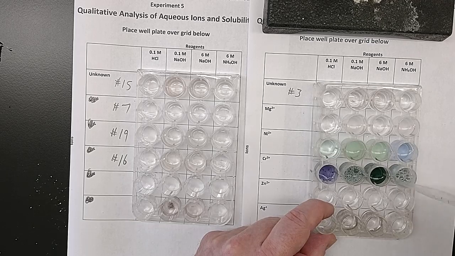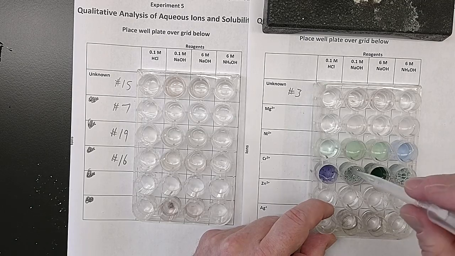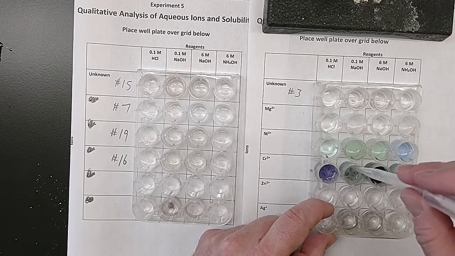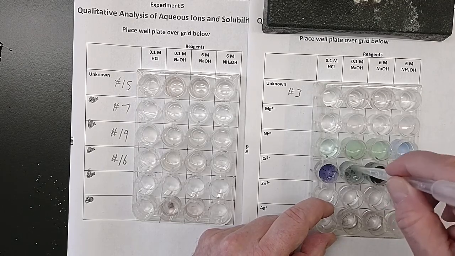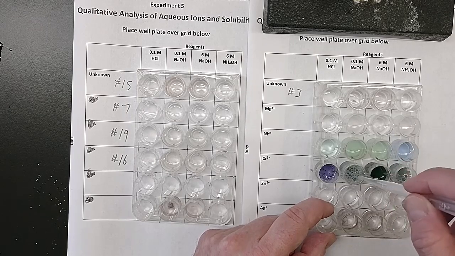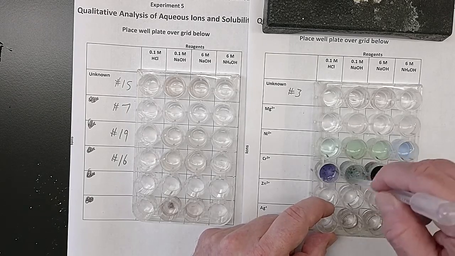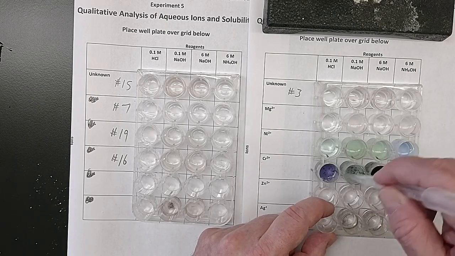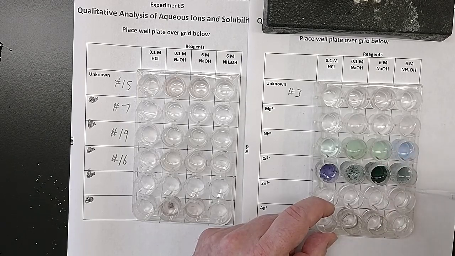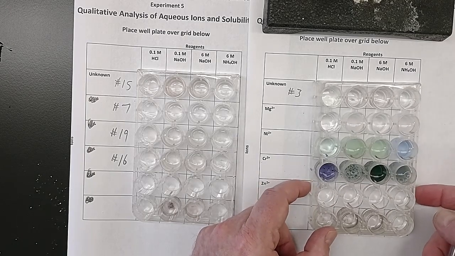That's a gross looking one. It's so foamy it's hard to tell what's going on there. Try and pop the bubbles. Wow, it's really foamy. We don't want to count the foam, we want to see what color this stuff is. They're popping. We'll give it a minute.